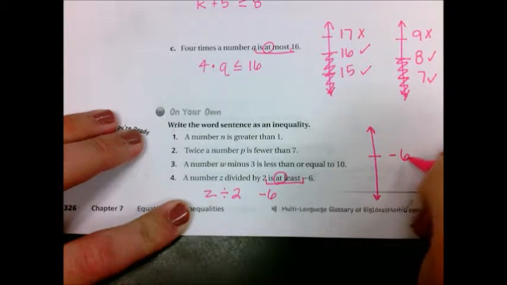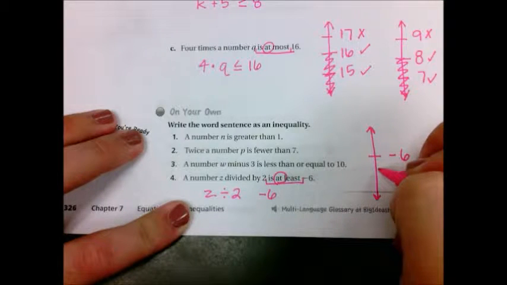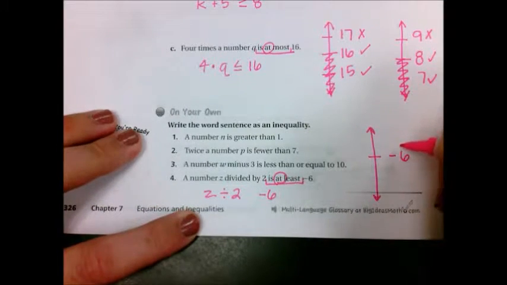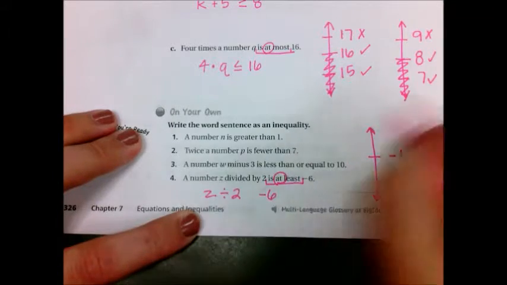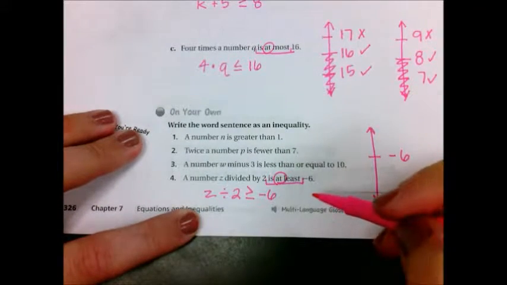If the least number that I have is -6, then can I have numbers that are smaller than that, or should I have numbers that are bigger than that? If this is the least number that I can have, then I want to have numbers that are greater than or equal to -6.